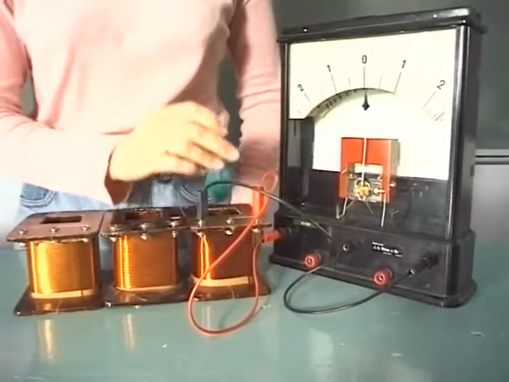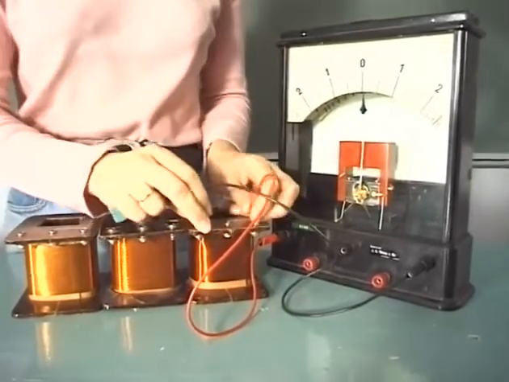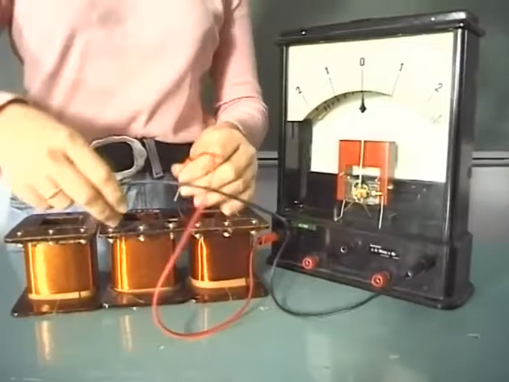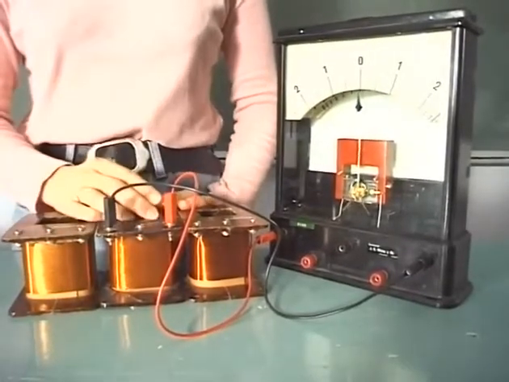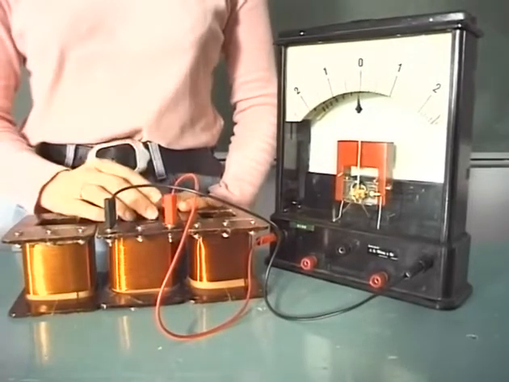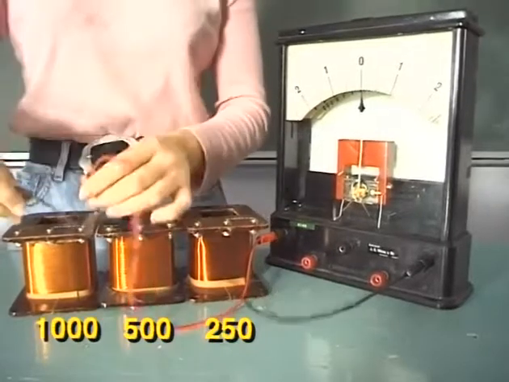Pulling the magnet out of each of these coils in turn will give an induced current proportional to the number of turns. Remember that we've got 3 coils, one with 250 turns, 500 turns, and 1000 turns.